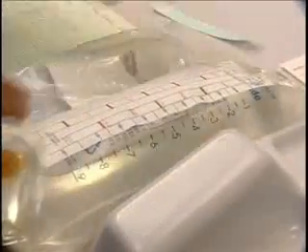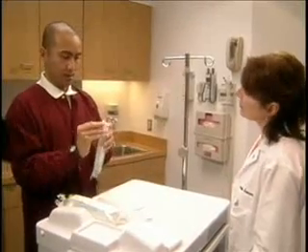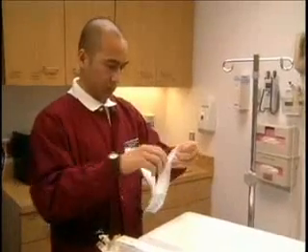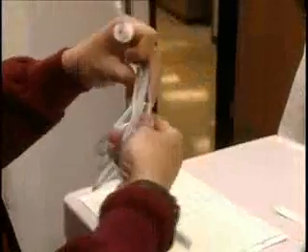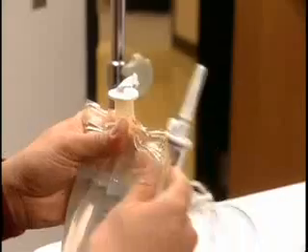Okay, now the solution bag is all set. Now for the tubing. I'll just take the new administration set from the package and clamp the tube. Okay, and carefully remove the protective cover seal at the entry port of the new infusion container. And be very careful not to touch the port to keep it sterile.